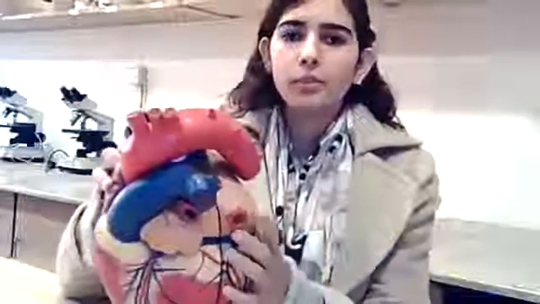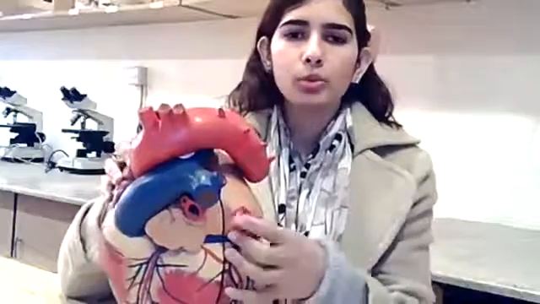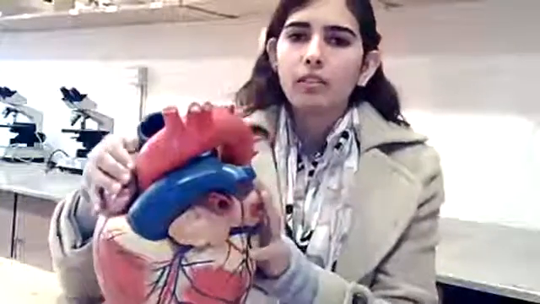After receiving the blood from the lungs through the pulmonary veins, the left atrium will pump the blood to the left ventricle and the left ventricle would pump the blood to this aorta. There we have the ascending aorta, arch of aorta and descending aorta.